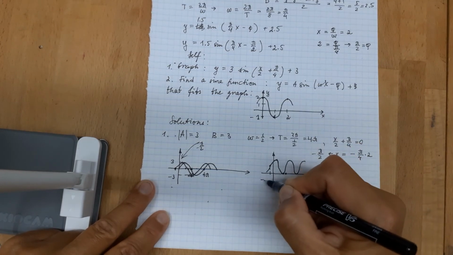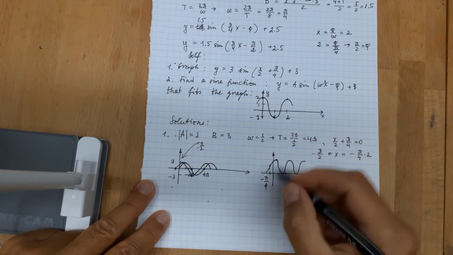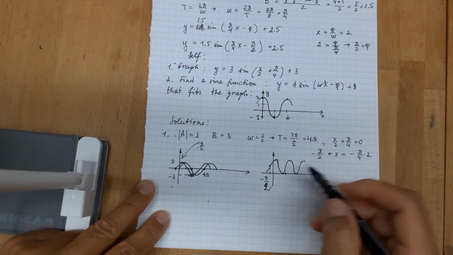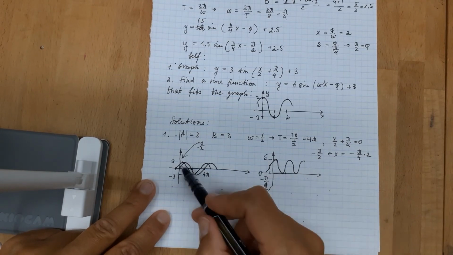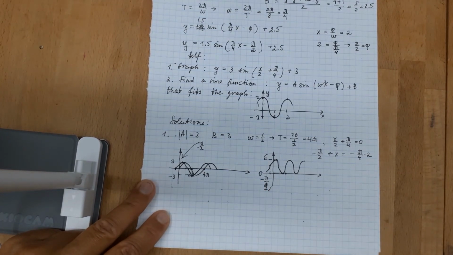Okay, so this is pi over 2, sorry, pi over 2. This is going to be 6, this is going to be 0. We shifted everything 3 units up.